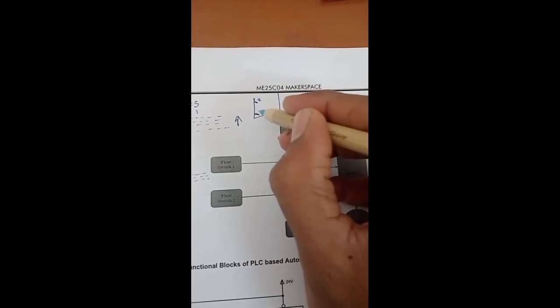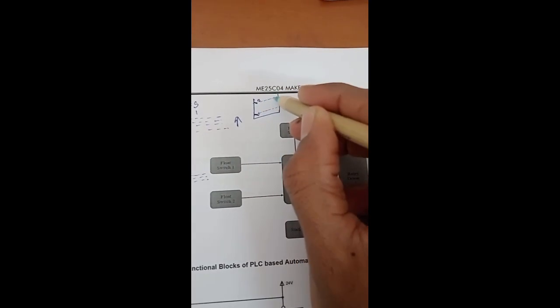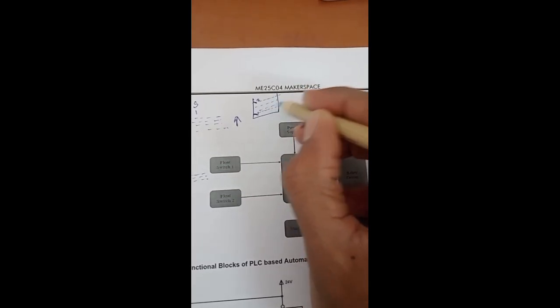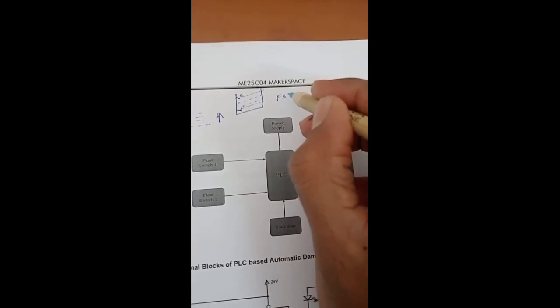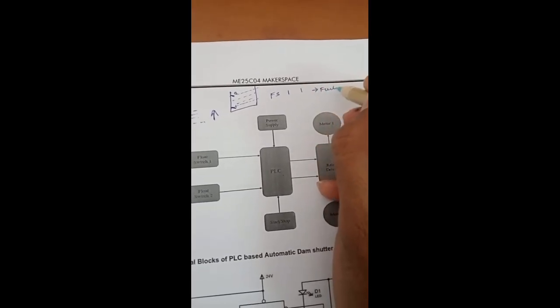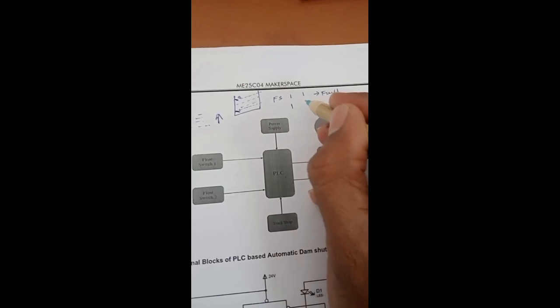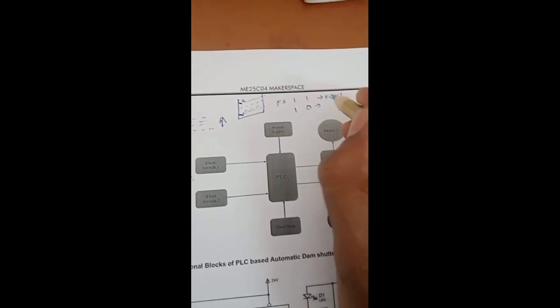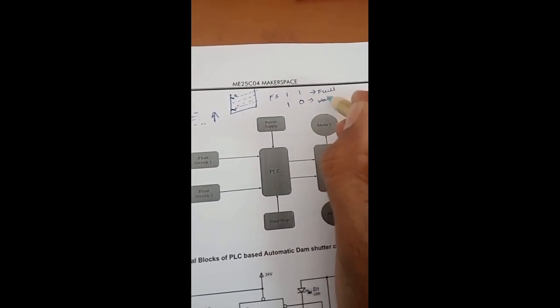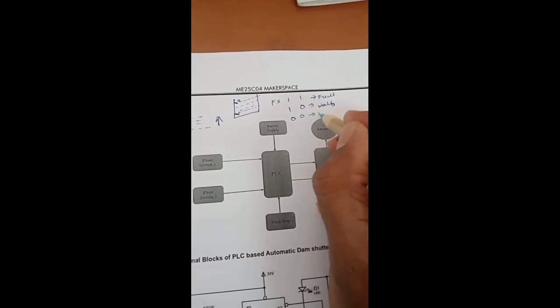From 1 and 2 we identify the water level of the dam. If both float switches produce 1, the dam is full. If float switch 1 is 1 and float switch 2 is 0, the dam is half filled. If both switches are 0, the dam is empty.